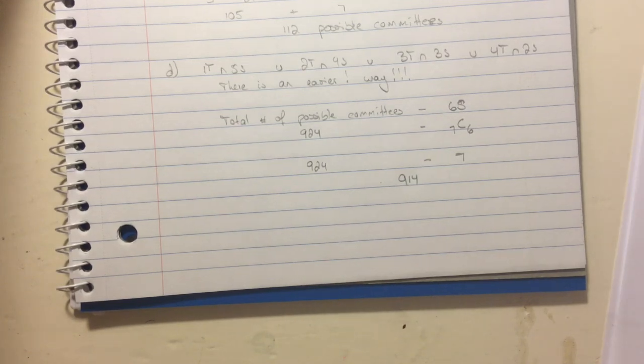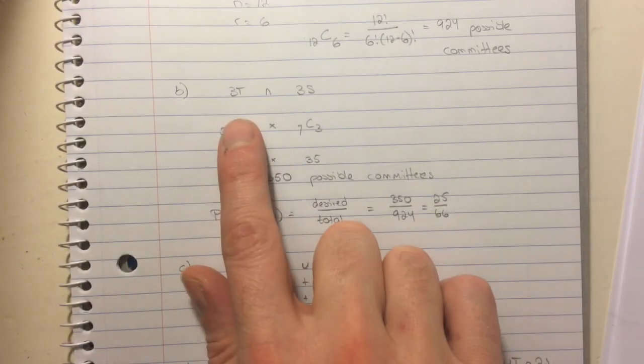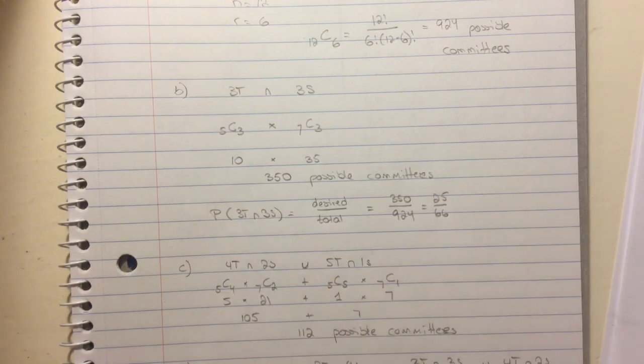And that finishes the video on the examples for combinations and permutations, and identifying which one is which, and then how to use them, especially when you have a variety of items to pick from.